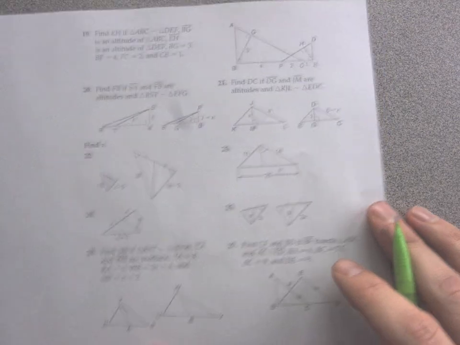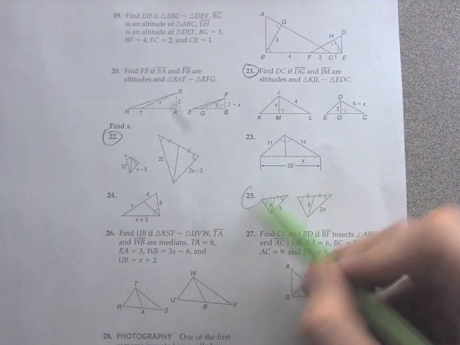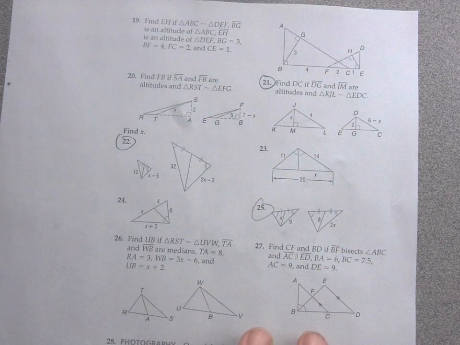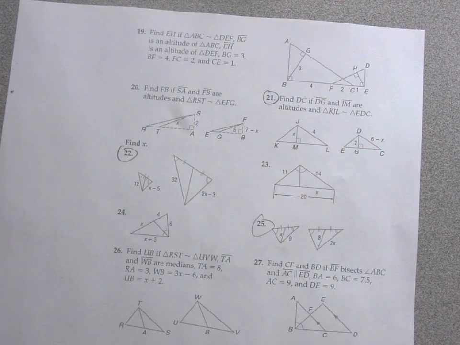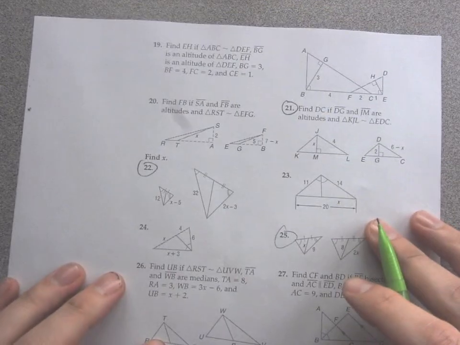All right, on the back side, we have 21, 22, and 25. Again, here we have altitudes. We have similar triangles, since the statement says the triangles are similar, so we're going to set up a proportion. In this particular problem, we end up with a quadratic equation, which I wanted to go over with you because it's been a while since we've solved those.